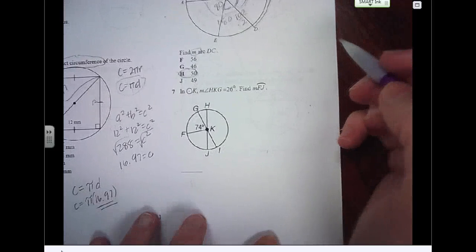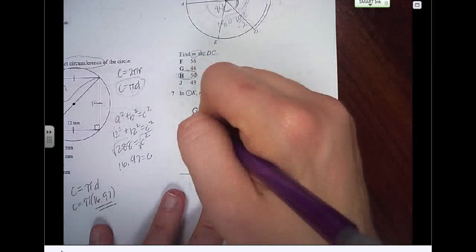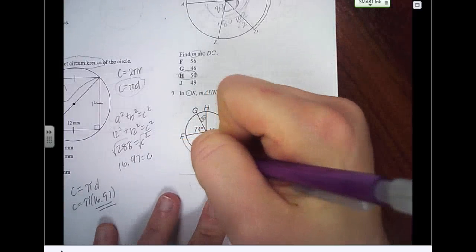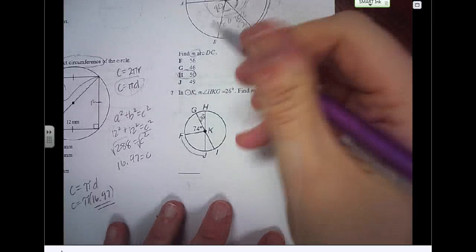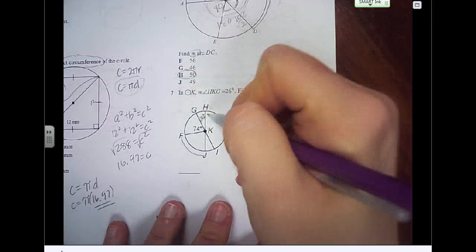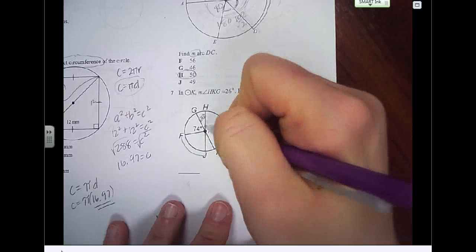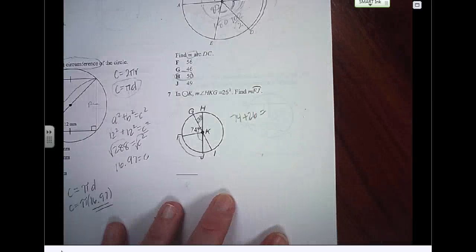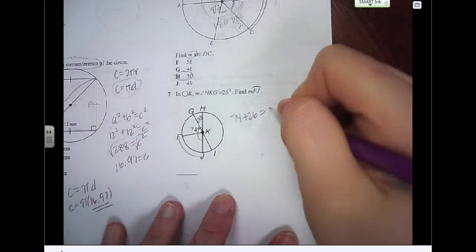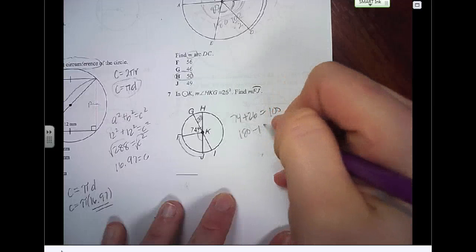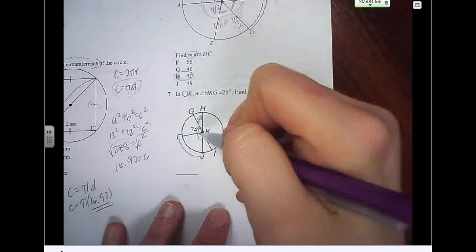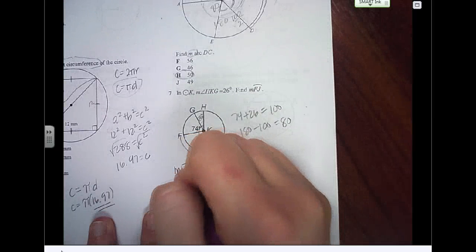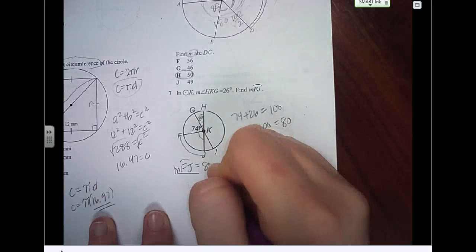Number 7, in circle K, HKG is 26 degrees. Find the measure of FJ. Okay, a couple things. I would do again, just like I did above, how this is a diameter, and so this is HJ, so this whole thing's 180. So if I add 74 plus 26, I get 100, and subtract that from 180. So this whole thing was 180, and I added these and subtracted. I find out that the measure of FJ equals 80 degrees.